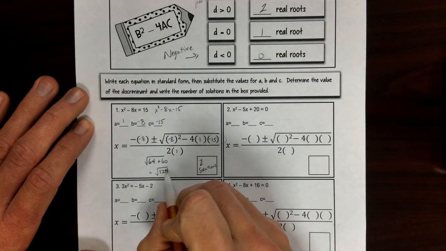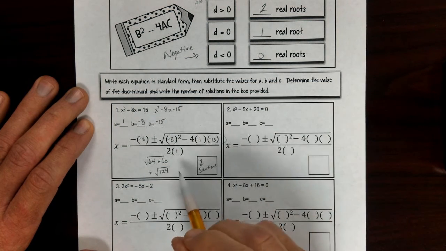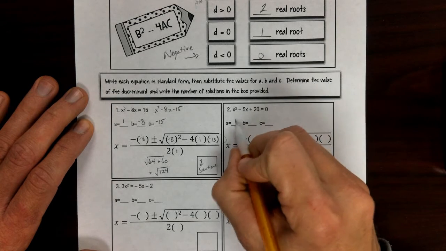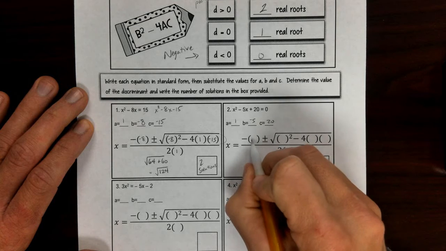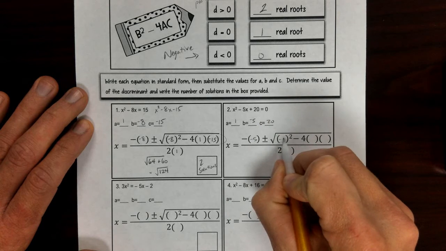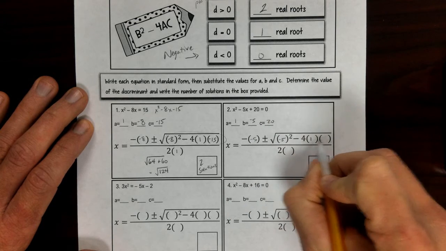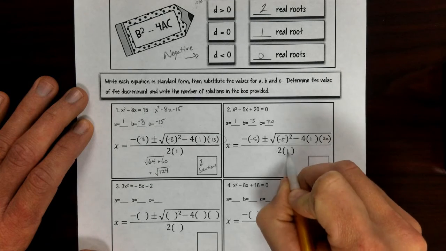All I'm looking at is the discriminant here. I'm not solving, all I'm looking at is the discriminant. Same thing for number 2. A is 1, negative 5, positive 20. So I've got negative 5 plus or minus the square root of negative 5 squared minus 4 times a times c over 2 times a.